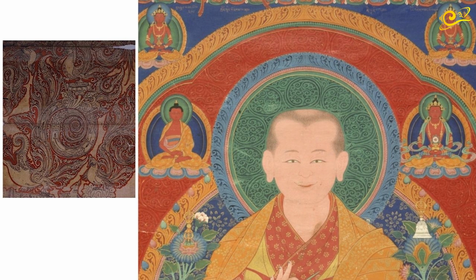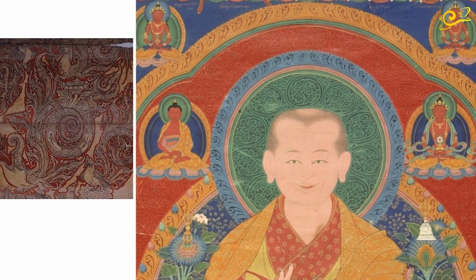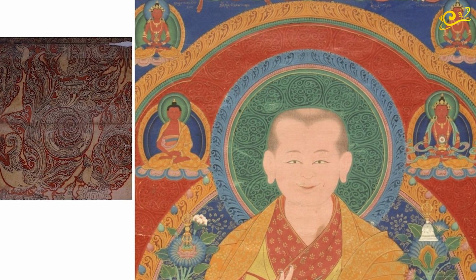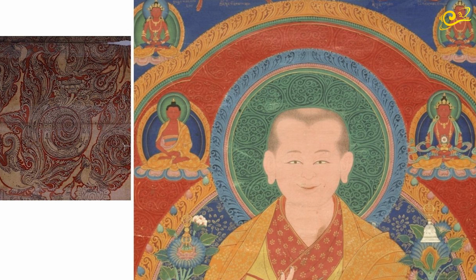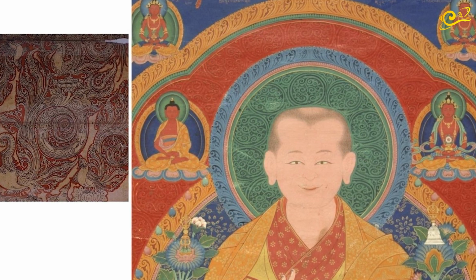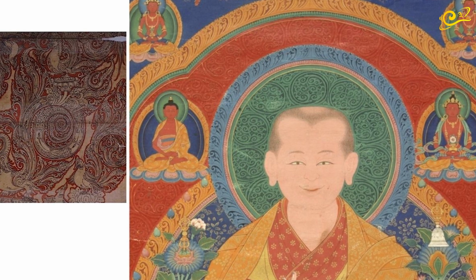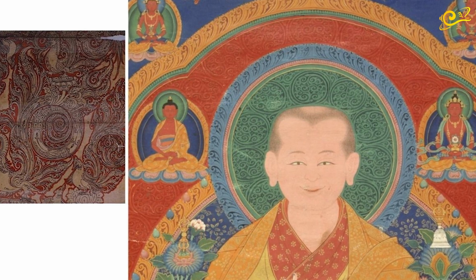We also see at this time from Ngor painting this heavy use of curvilinear designs that had been in the back of the Chusin are now being found in the background of the painting itself. So we can see here in the halo, the green and the red actually have that same pattern underneath.